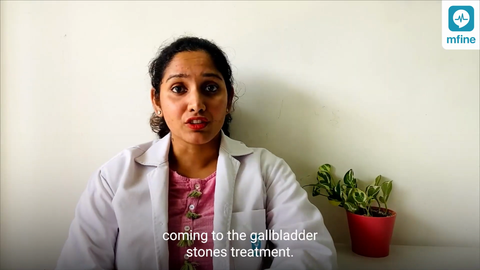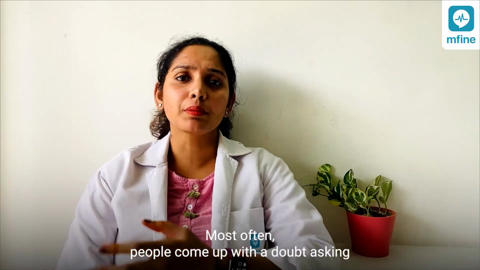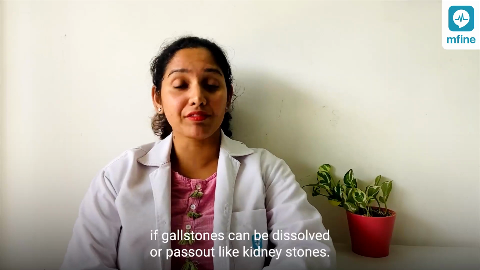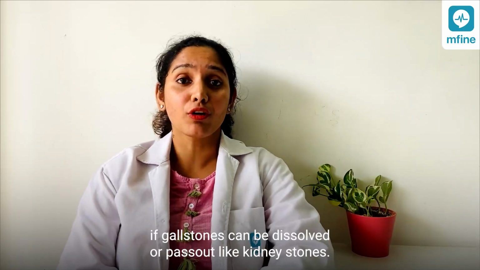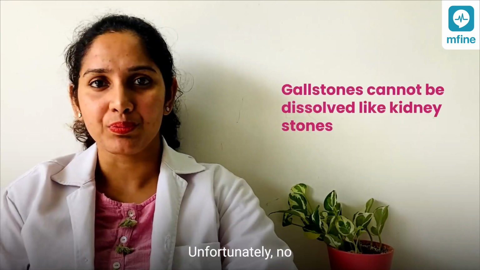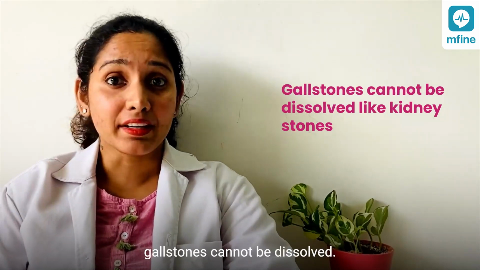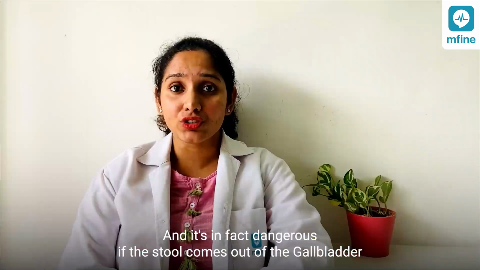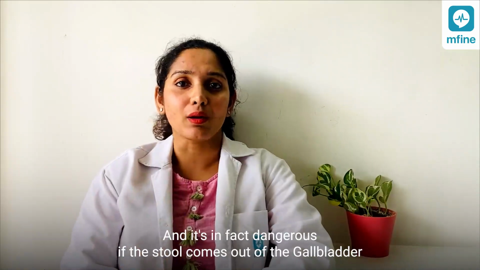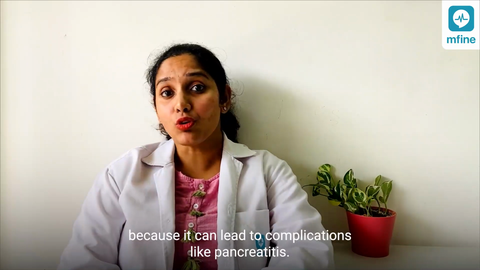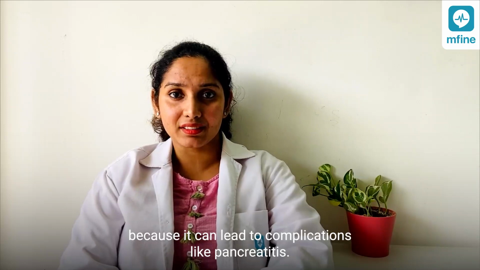Coming to the gallbladder stones treatment. Most often people come up with a doubt asking if gallstones can be dissolved or pass out like kidney stones. Unfortunately, no. Gallstones cannot be dissolved, and it's in fact dangerous if the stone comes out of the gallbladder, because it can lead to complications like pancreatitis.